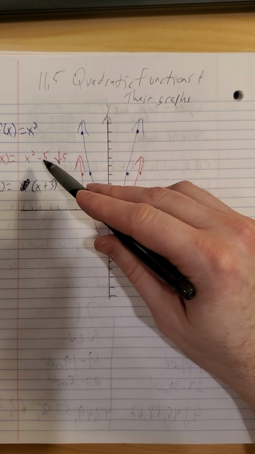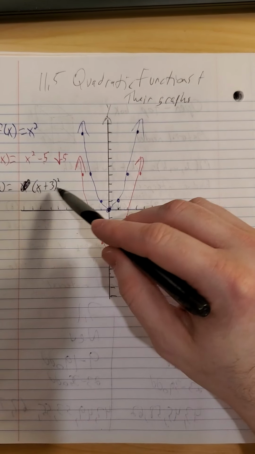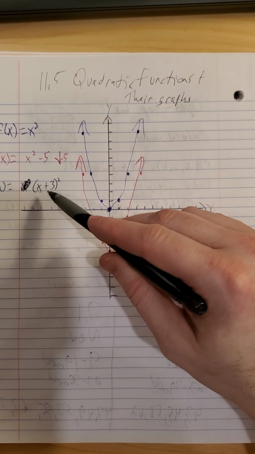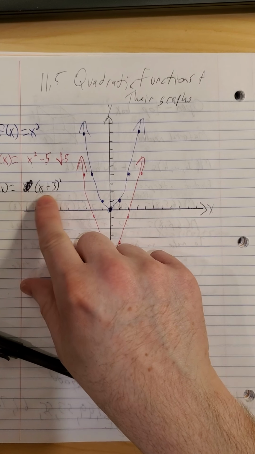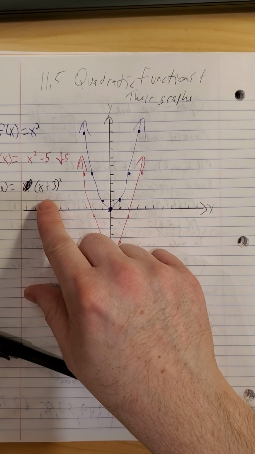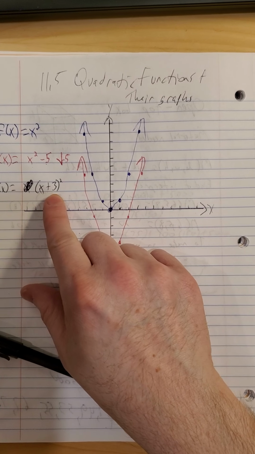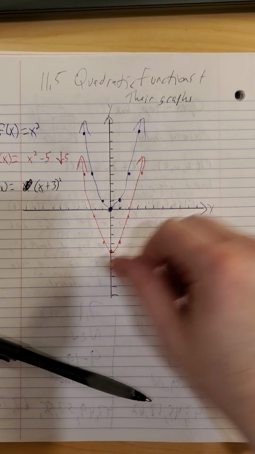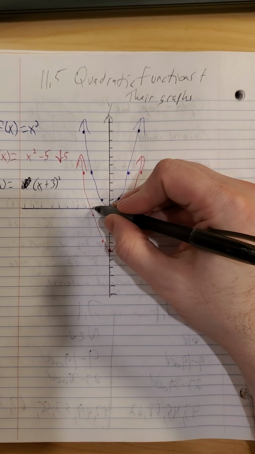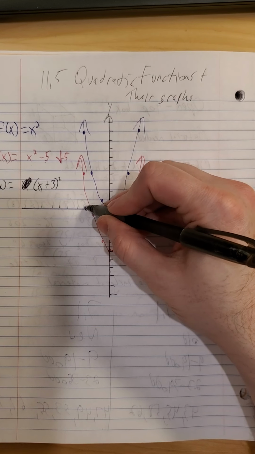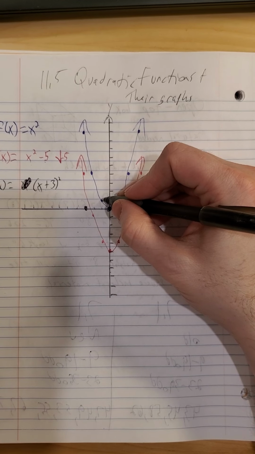Inside, instead of controlling up and down, remember that controls left and right. And remember, inside works backwards from the way that we sort of think it would. Think of what you would have to plug in for x to get a 0 inside of here, and that gives you a hint as to what direction to go. So if I plug in a -3 for the x, I get a 0 inside, and 0 squared is 0. So this point that was at x equals 0 on the original is at x equals -3 on the shifted one. And if that one shifted left 3, all the rest of these guys will as well.